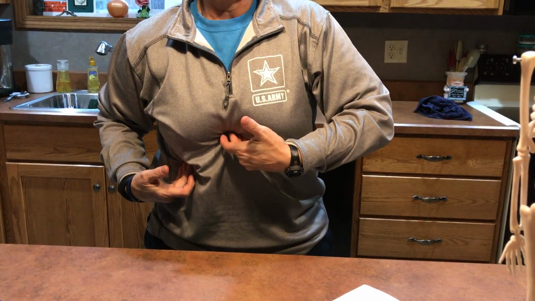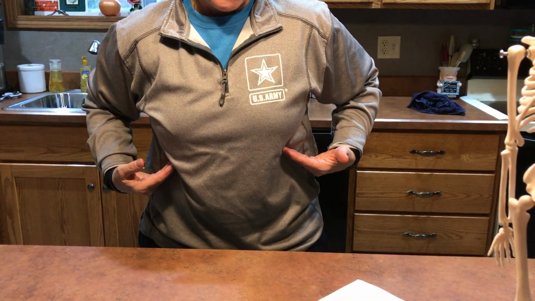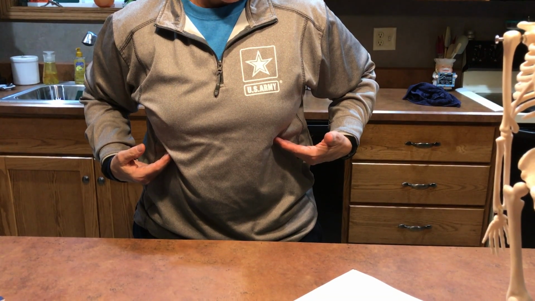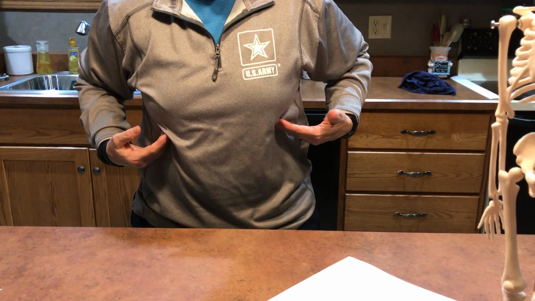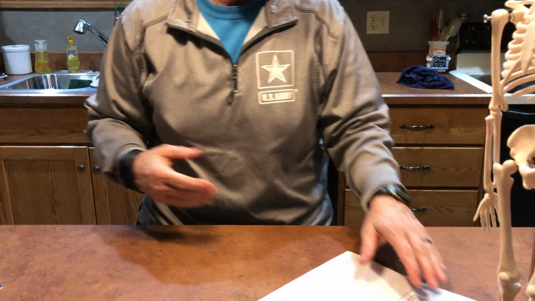The diaphragm, I'll show you on me, it's located up under my ribs. It's actually attached to the sternum in the front, to my spine in the back, and along my rib cage. It's a large muscle, and it's used for respiration. So to breathe in, the muscle pulls down. To exhale, the muscle pushes up.